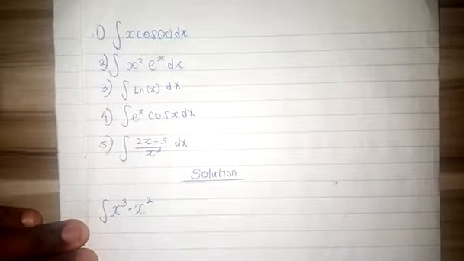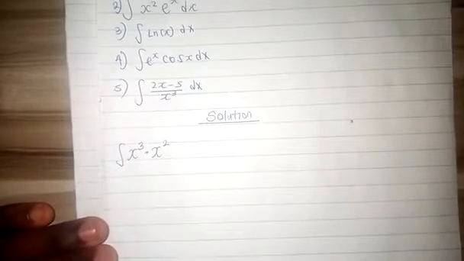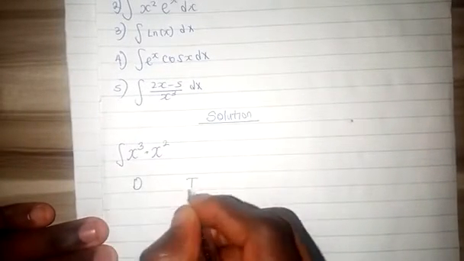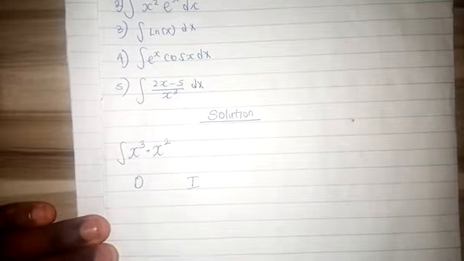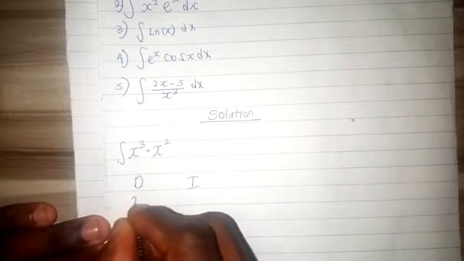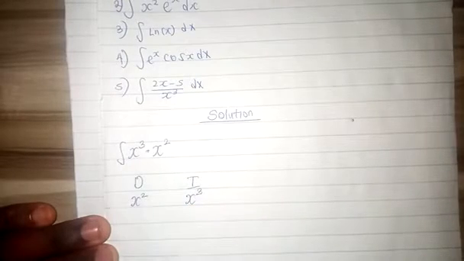Now, we're going to use the DI method here. You'll be the one to pick the one you want to differentiate and the one you want to integrate. In this one, I want to differentiate x squared and I want to integrate x cubed.